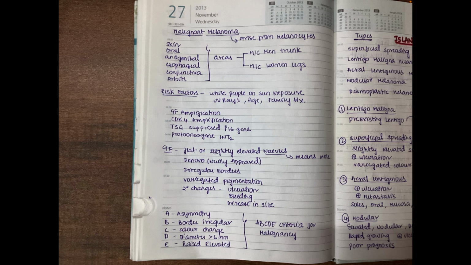on legs. Coming to the risk factors, white people on exposure to sun because they have less melanin content, and UV rays exposure, age, family history, these all play a role in this malignant melanoma. And apart from this, gene mutations like GF amplification, CDK4 amplification, P16 tumor suppressor, and also proto-oncogene INT2. So what are the gene mutations happening? GF amplification, CDK4 amplification, and P16 gene is getting suppressed, and INT2 proto-oncogene. Right, so these are the different risk factors.